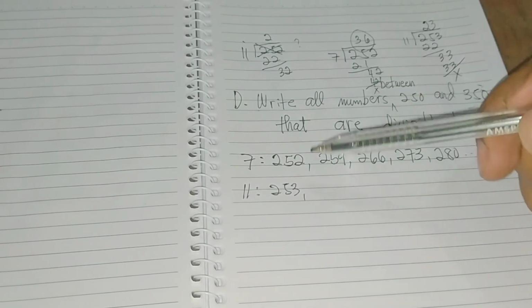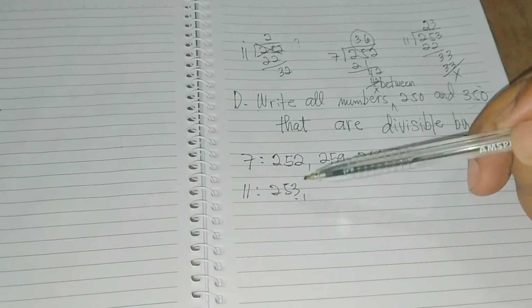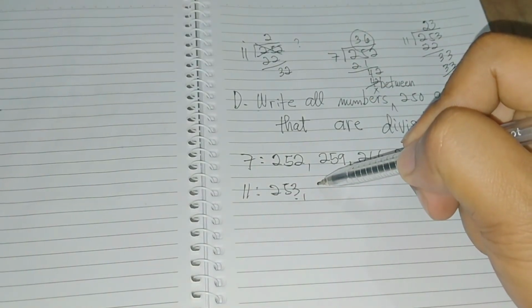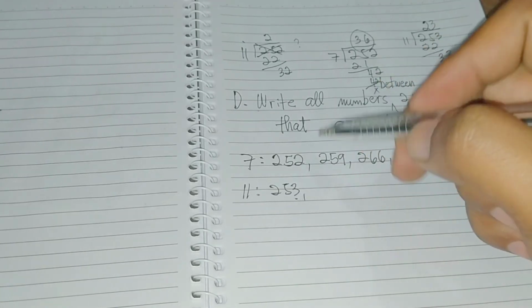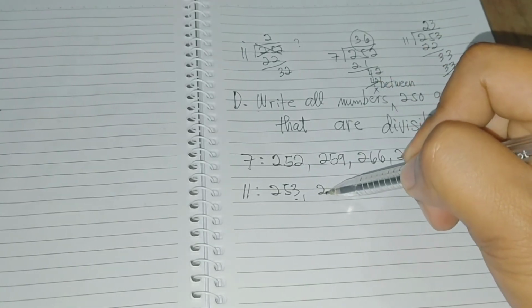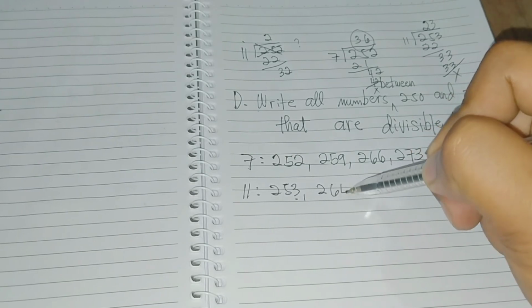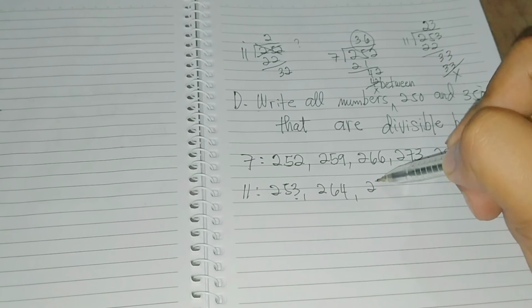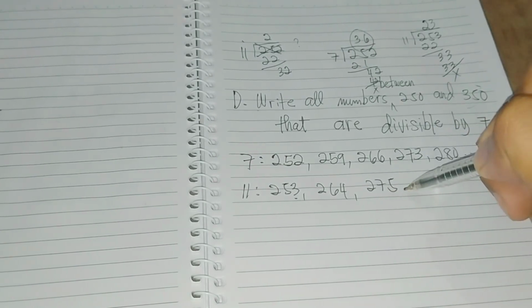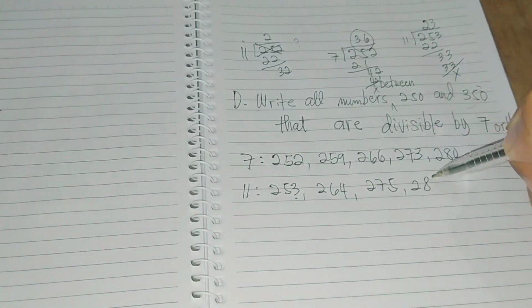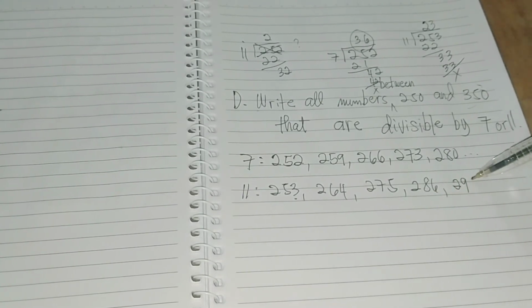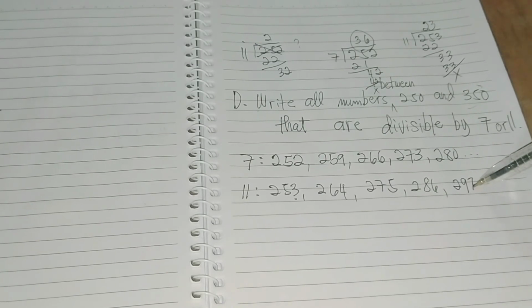And from there we will just add again and again 11. So the next number which is divisible by 11 is 264, and plus 11 we have 275, plus 11, 286, and plus 11, 297, and you will continue.